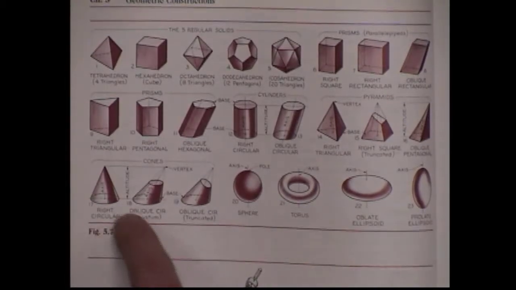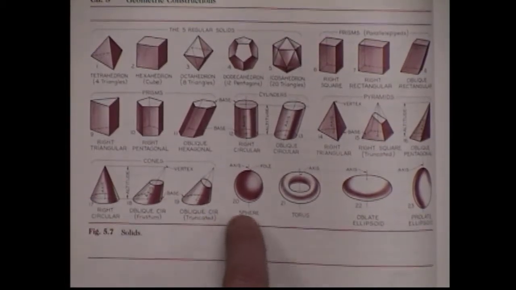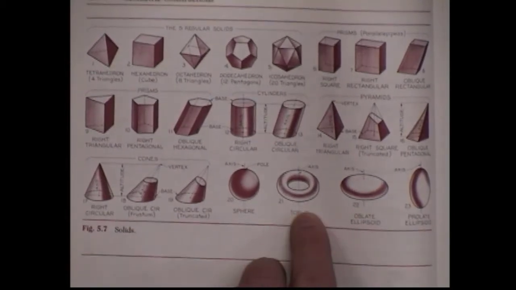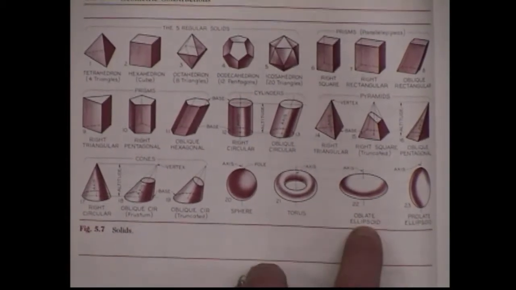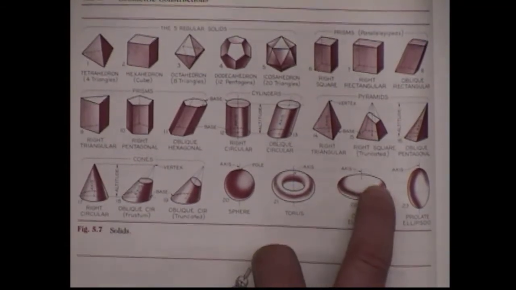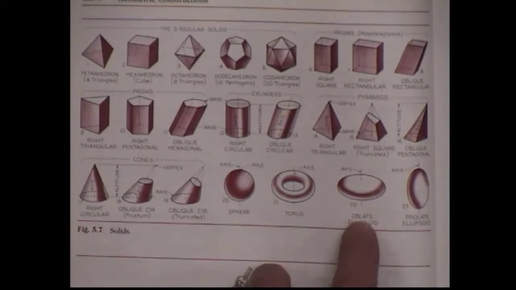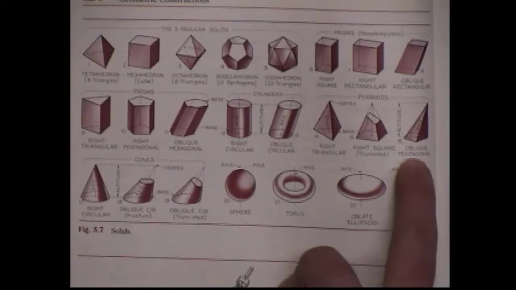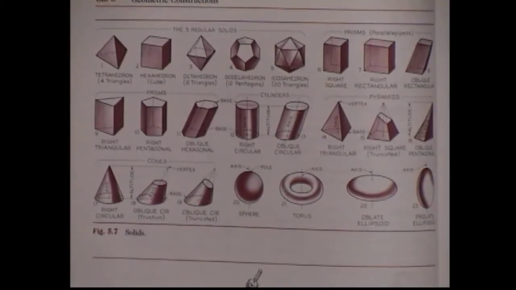You have your cones, a sphere, a torus, an ellipsoid. So this is a horizontal ellipsoid, which is called oblate, and a prolate ellipsoid, which is like a vertical. So those are your definitions for geometric construction.